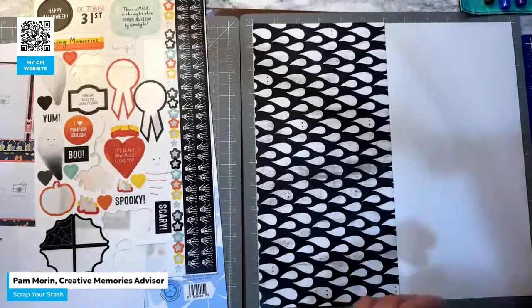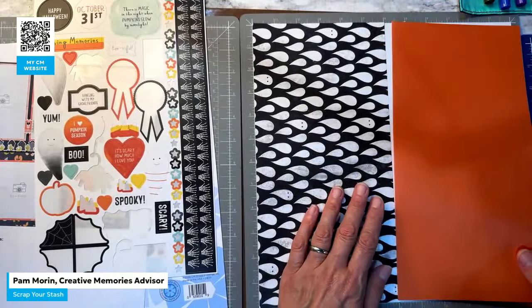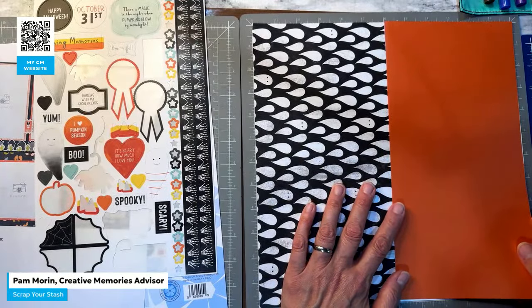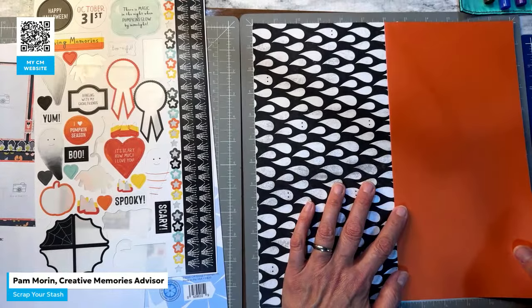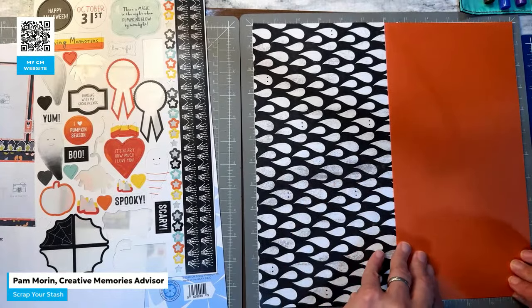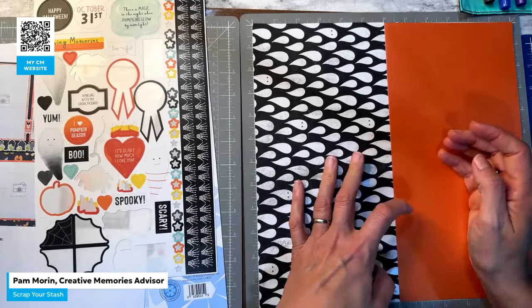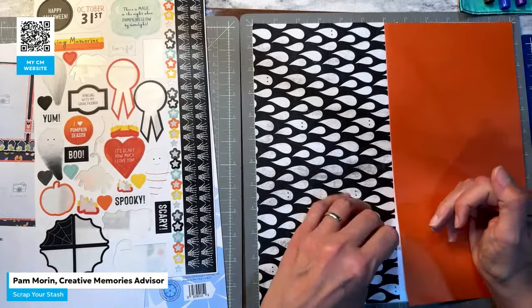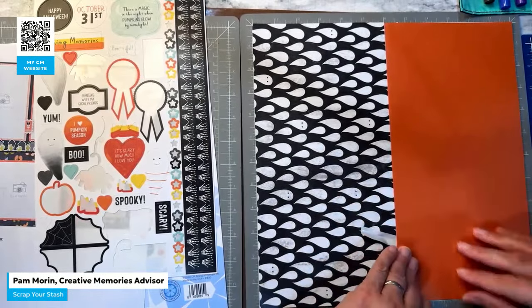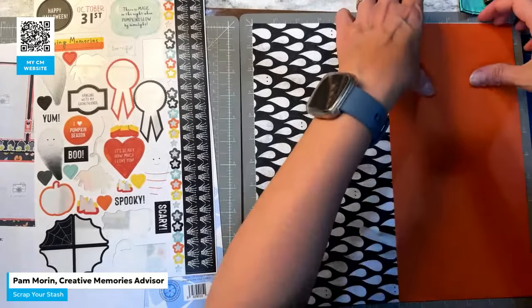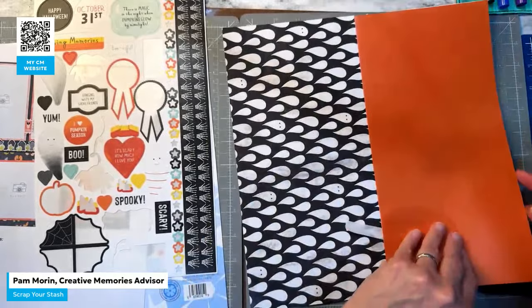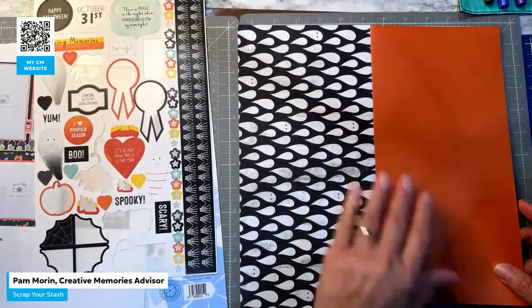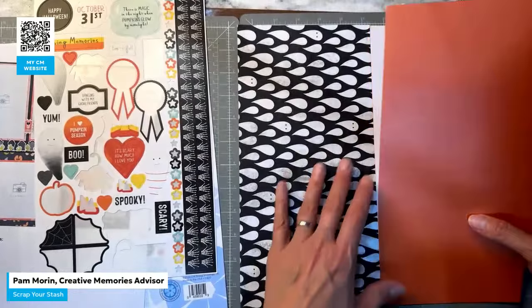All right. And here we come with the orange shimmer. Just like that. A little bit of the white is showing on the other side.